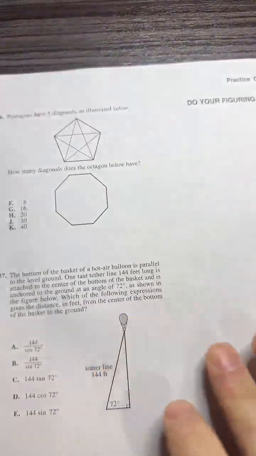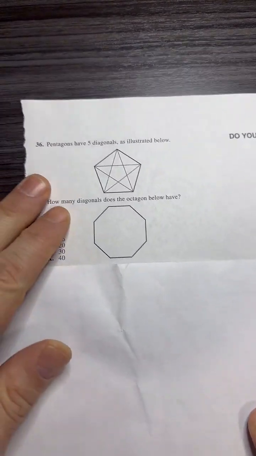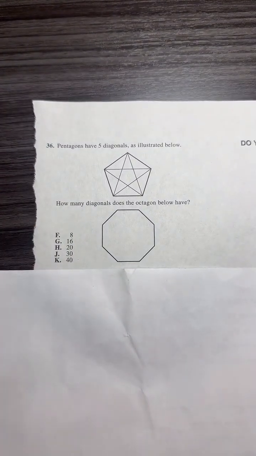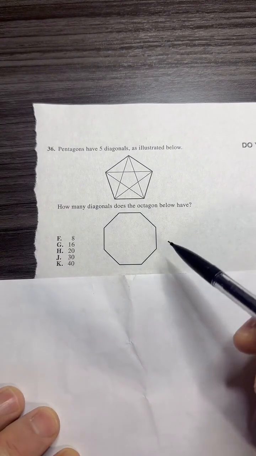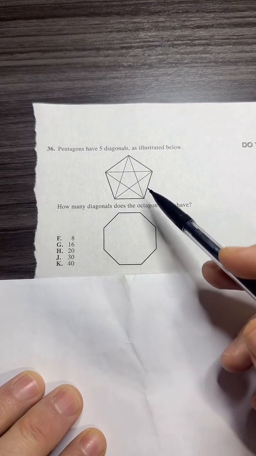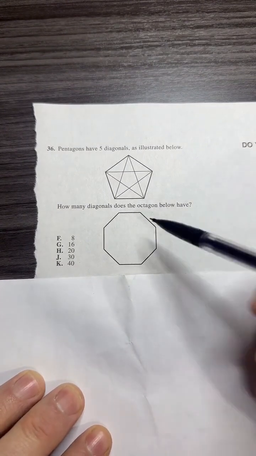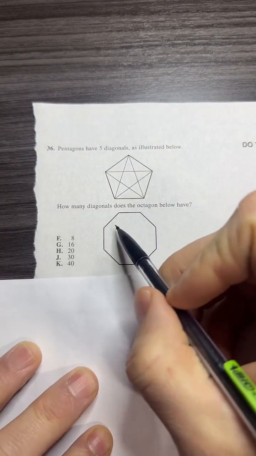Let's take a look at this one. This one talks about diagonals. Geometry is probably going to be the hardest because it's been a while since you've taken it. A pentagon has 5 diagonals, as illustrated. How many does the octagon have?